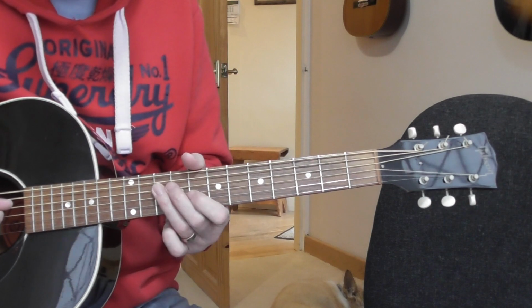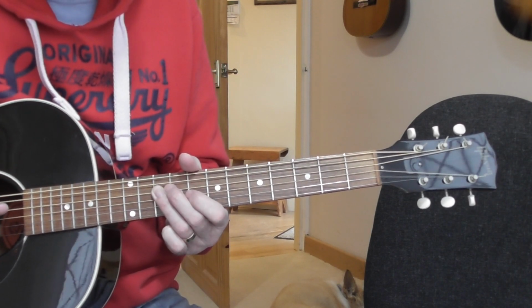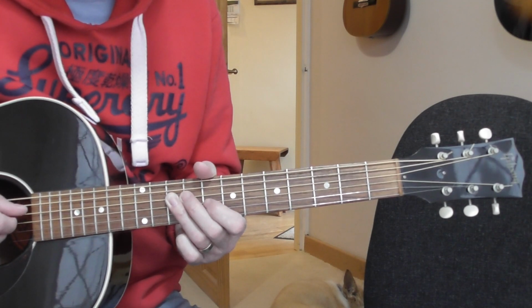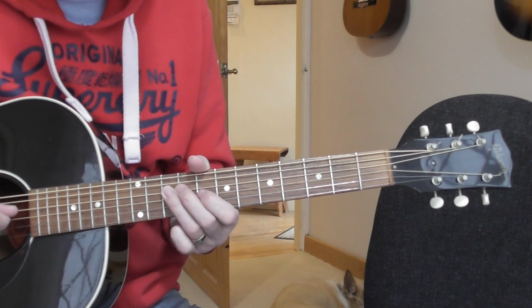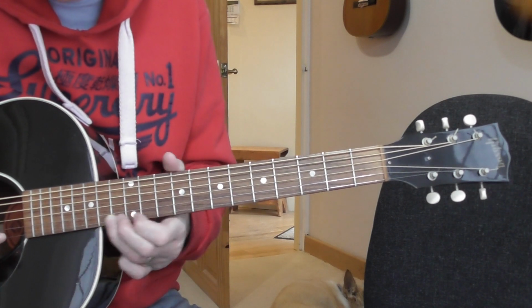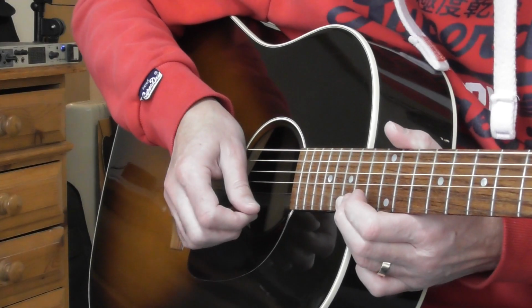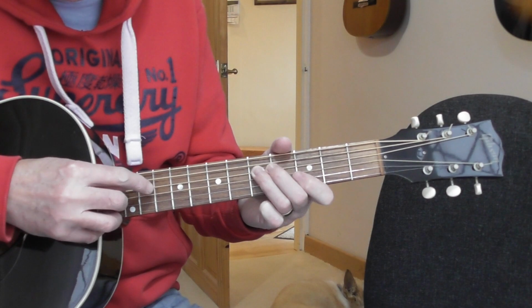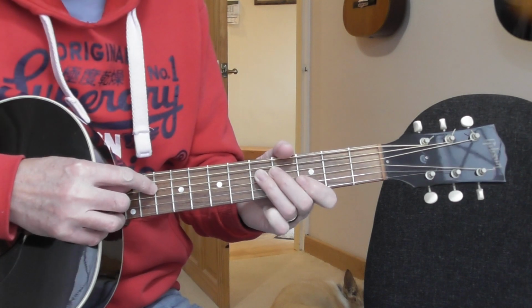The actual fretted note there is a C, okay? So the harmonic note is an octave and a fifth higher than the C note. So there's an octave, and then that's the actual pitch of the harmonic you get there. Okay, and there is the harmonic. As you can hear, they're quite hard to get.